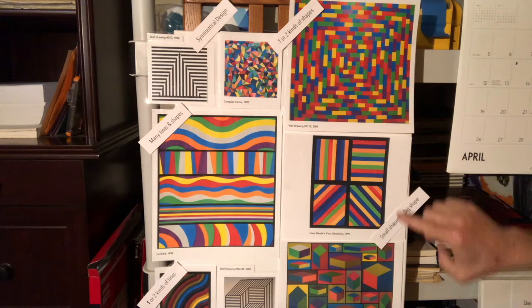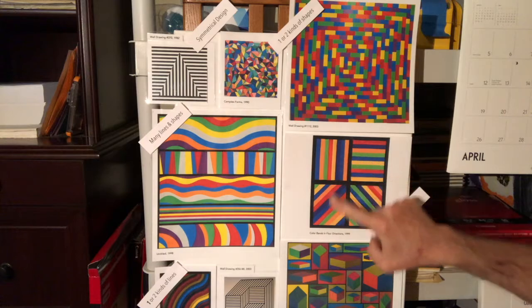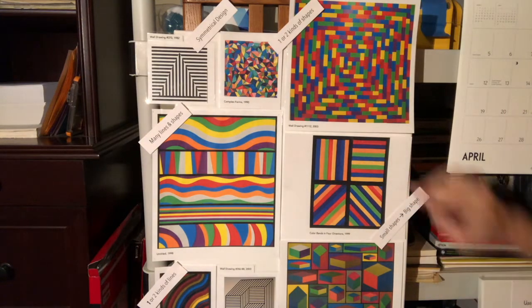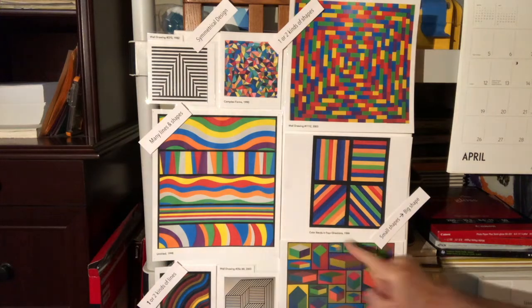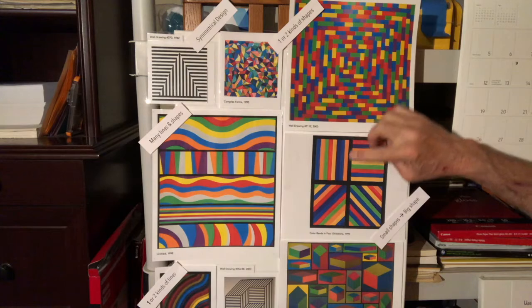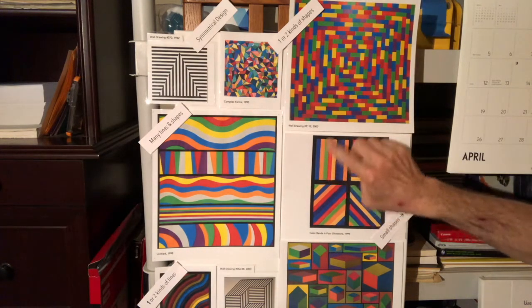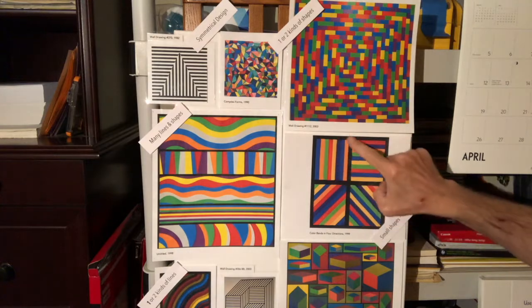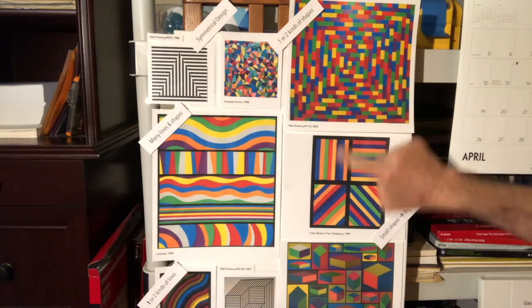Now, another thing that you can do is you can take some small shapes and turn them into a bigger shape. Look at what Sol LeWitt did here in color bands in 4 directions. A band is kind of like a line. So he took these long rectangles and he put them together next to each other and created a bigger rectangle. These are vertical.